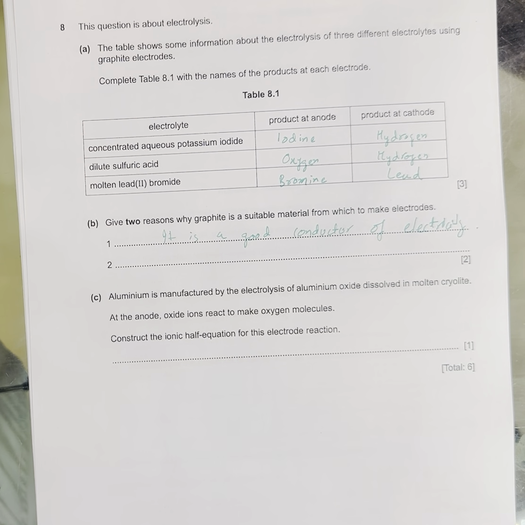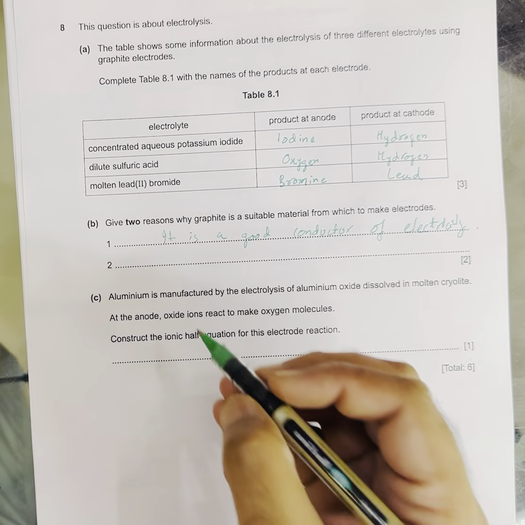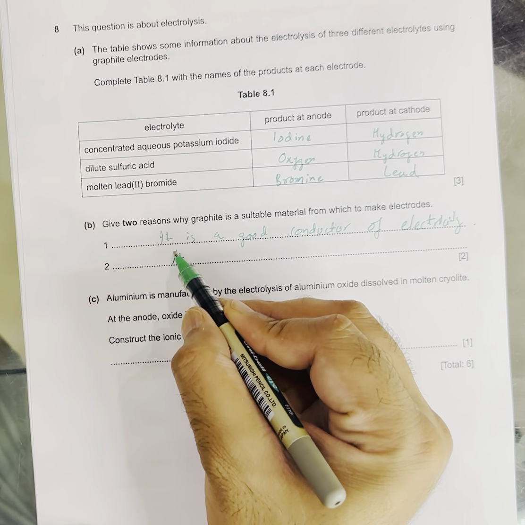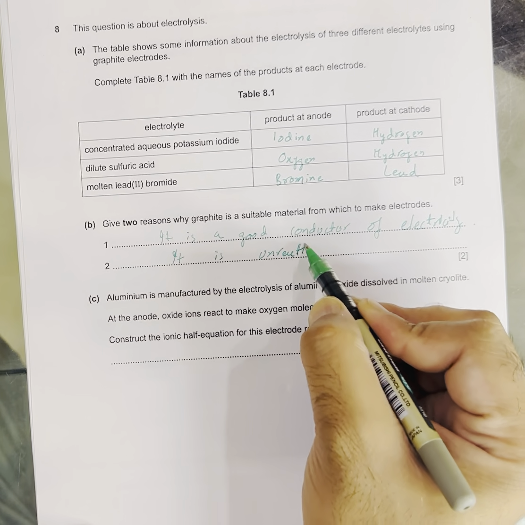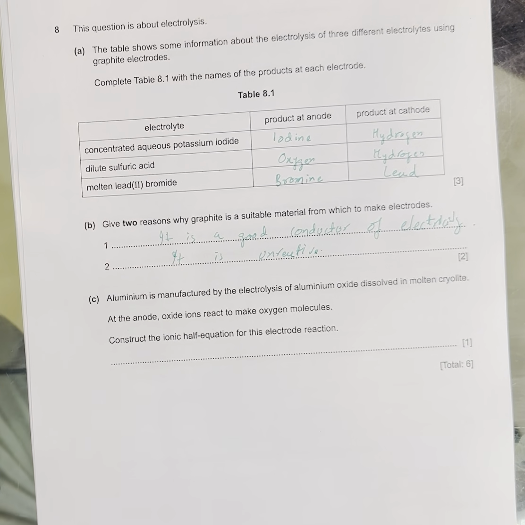You can write this as well. It is non-reactive to the other substances. You can also write this point as well. It is unreactive. So any 2 points would be fine.